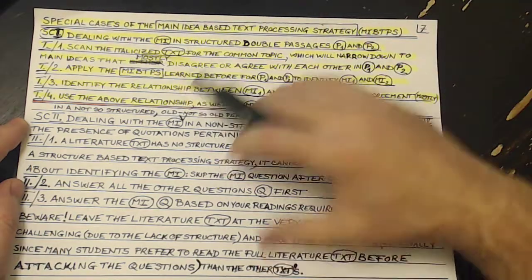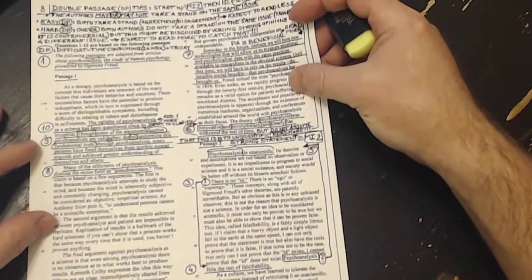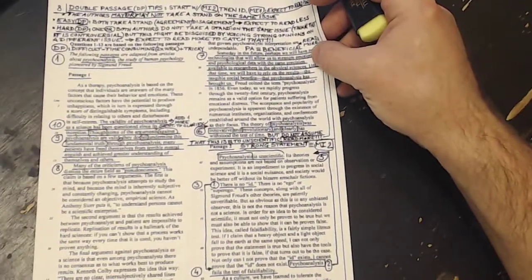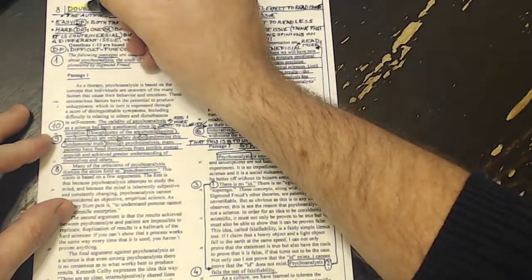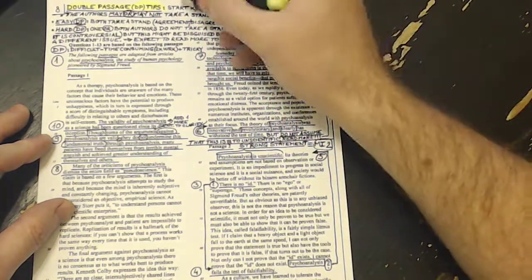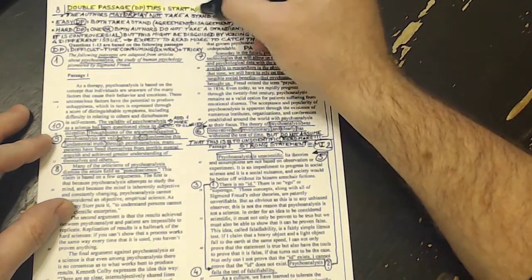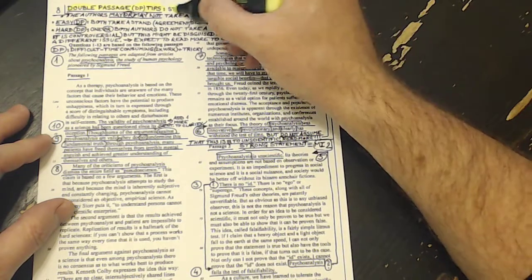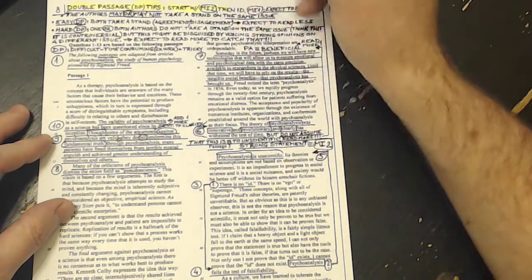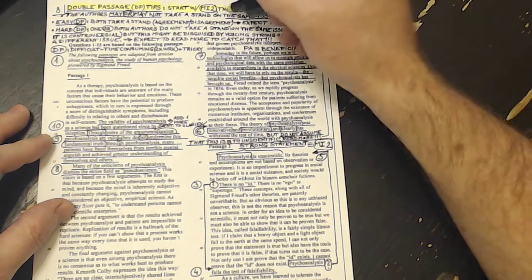Now, before moving on to the next step, let's see some exercises. So let's see this double passage. This double passage says here, so some tips. It says, start with main idea 2. Always start with the second one. They expect you to start with the first passage, start with the second one.